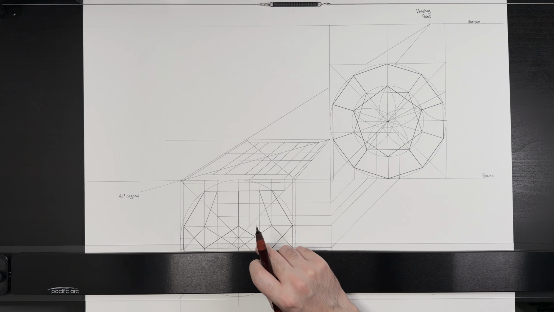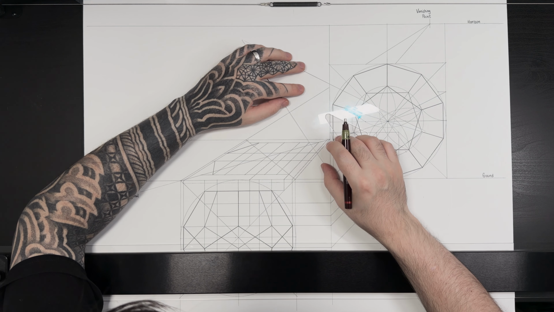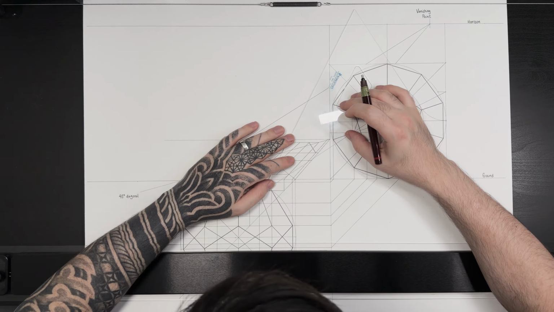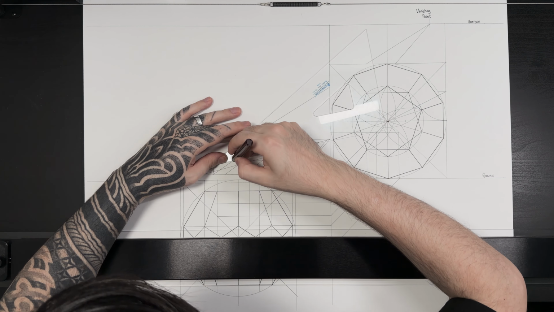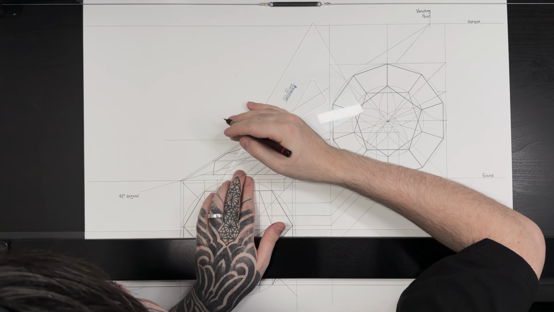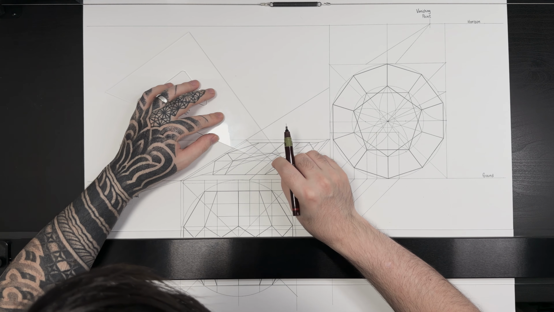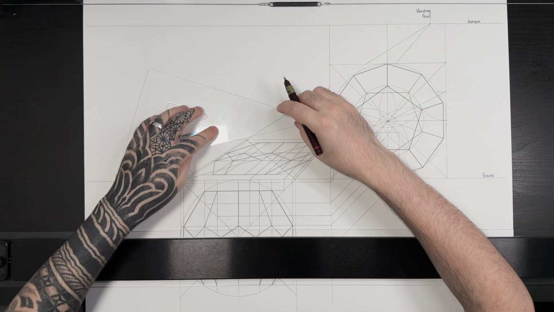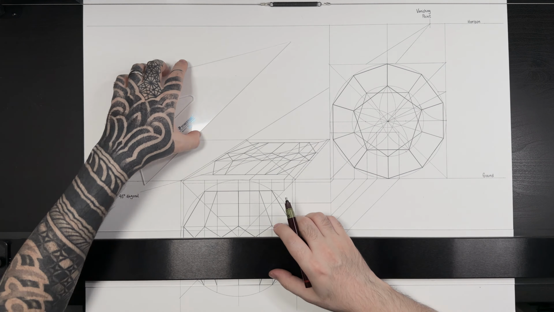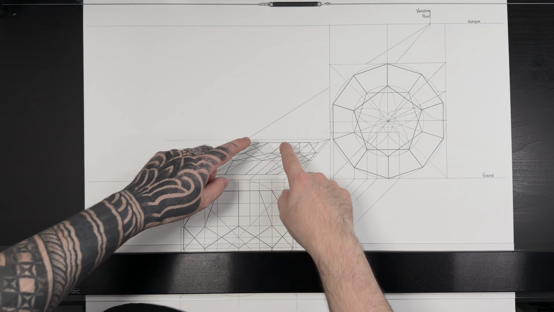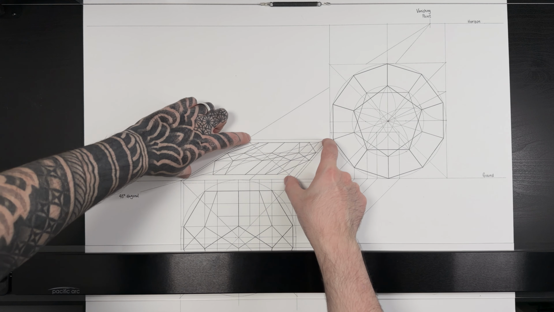So let's connect all this together. This bottom view is exactly the same one that we already drew, but this time it's on perspective.